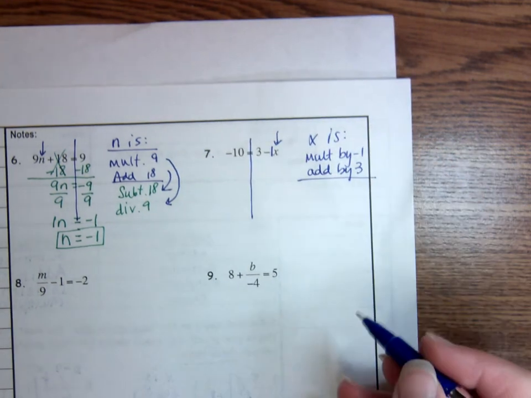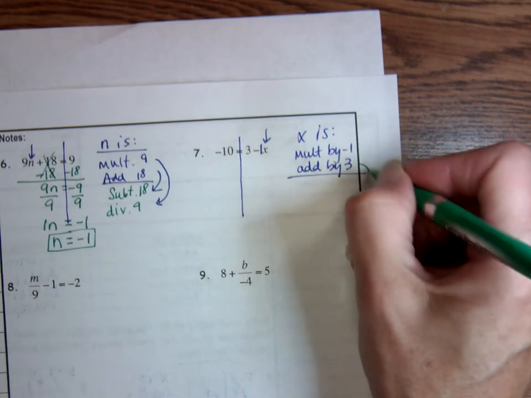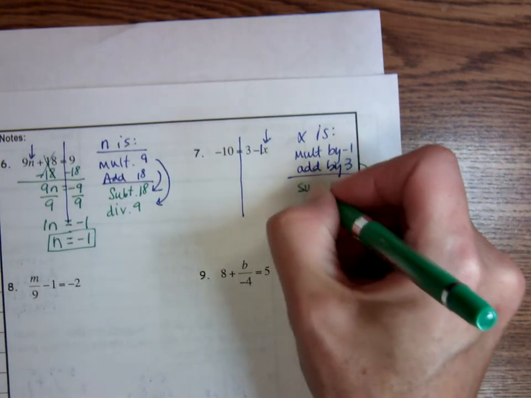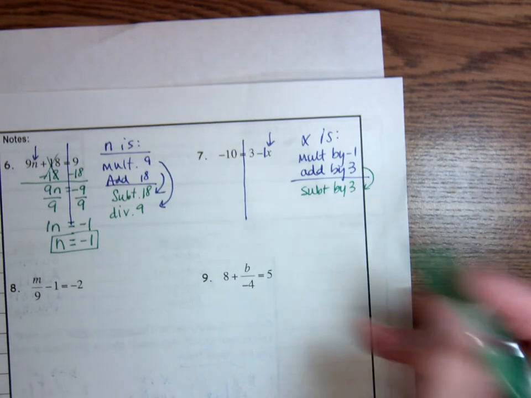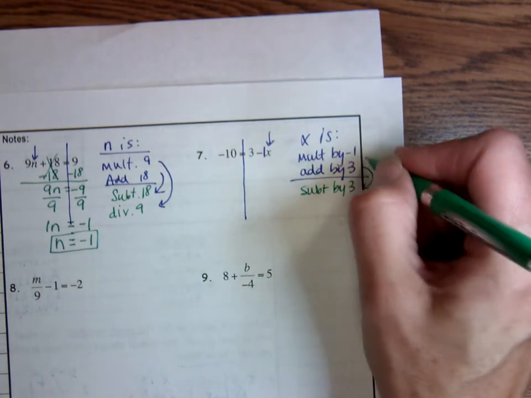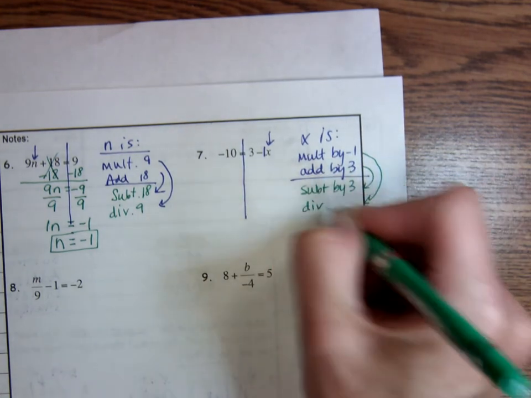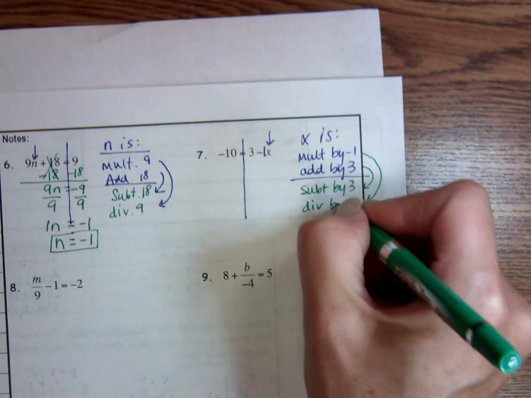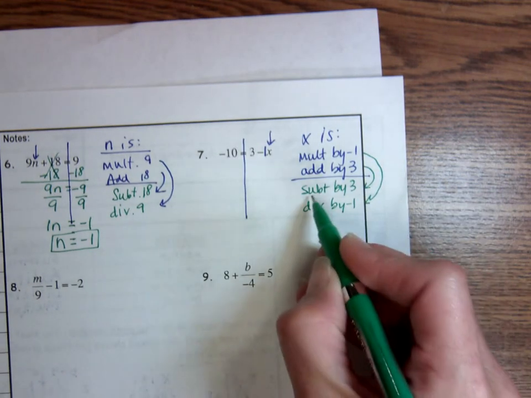Now we have to reverse the operations. So instead of adding by 3, I'm going to subtract by 3. We're reversing the operations. So we're doing subtract by 3, and then we also have to divide. The opposite of multiply by negative 1 is divide by negative 1. So it tells you exactly what to do. First, subtract by 3.